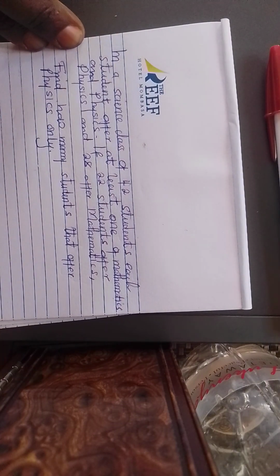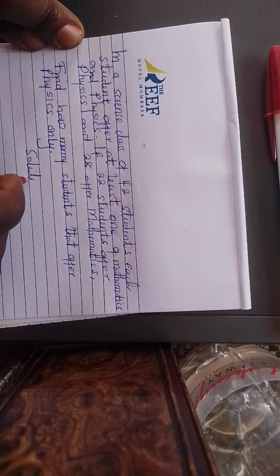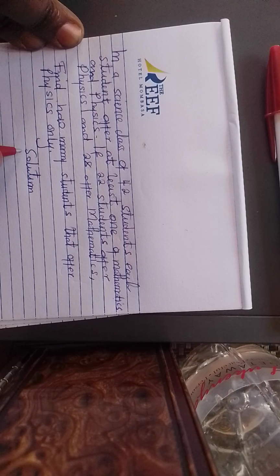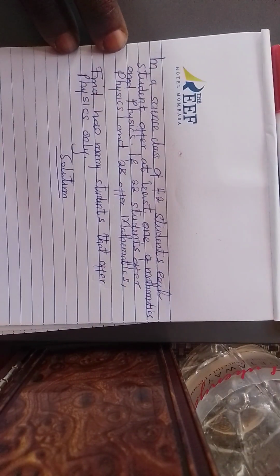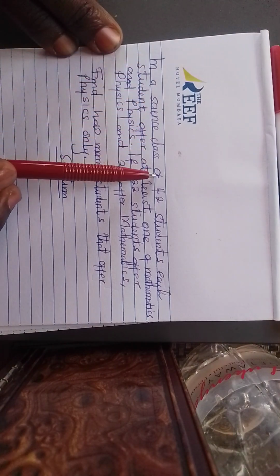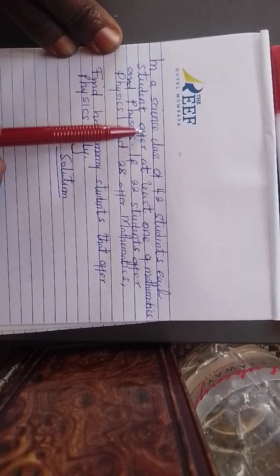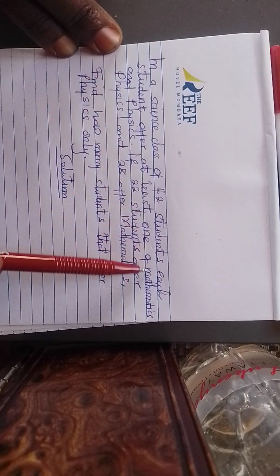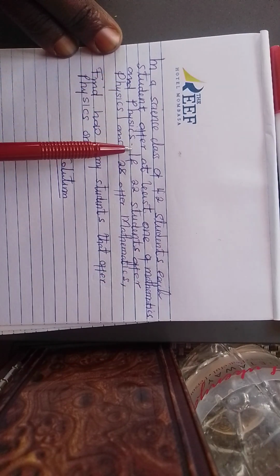Well, learners, first of all, we are going to read the question for the second time as part of our solution. The question goes like, in a science class of 42 students, each student offer at least one of mathematics and physics. Full stop.